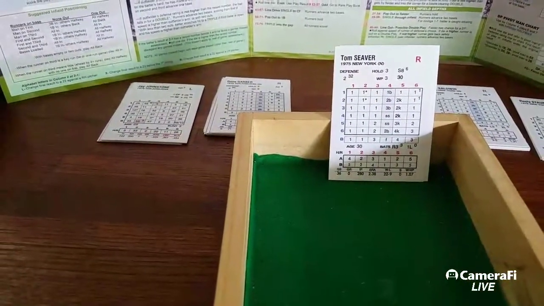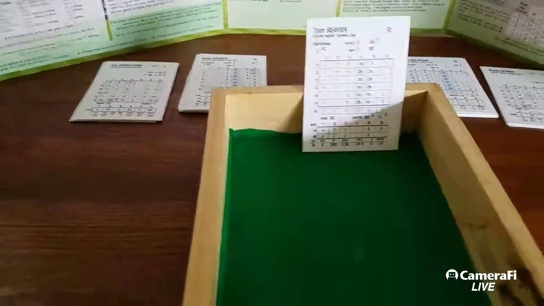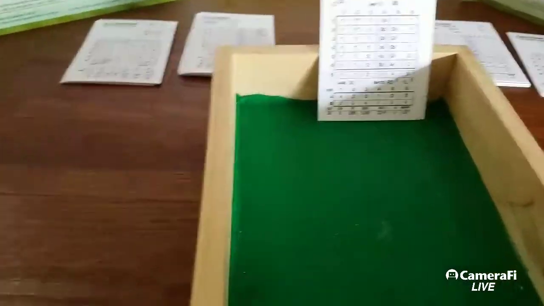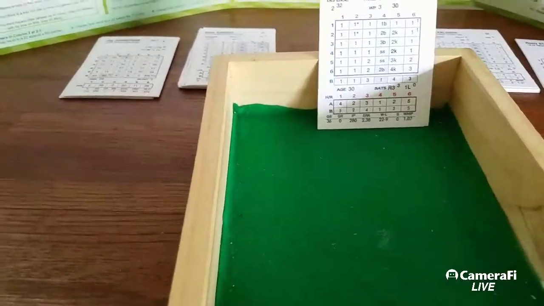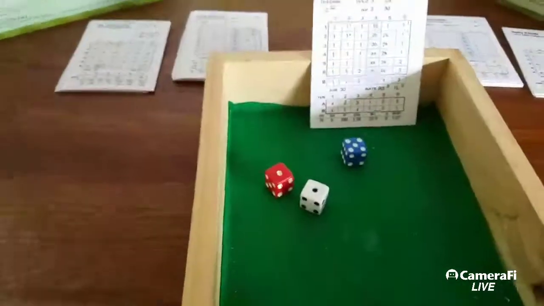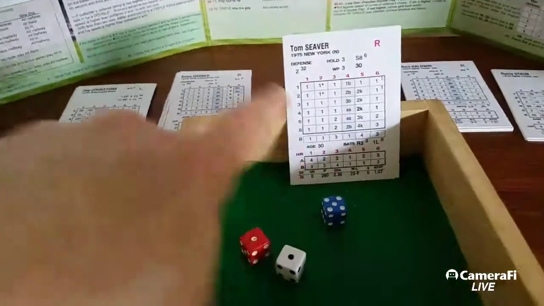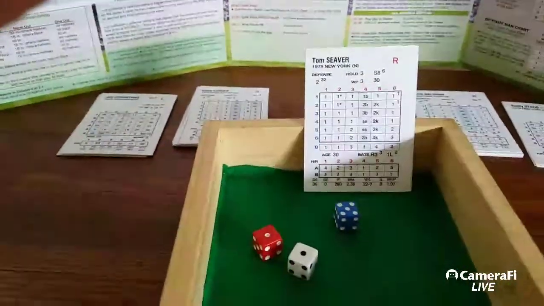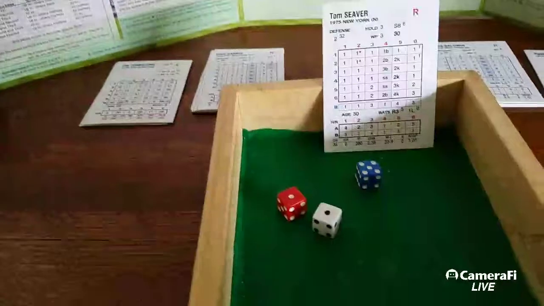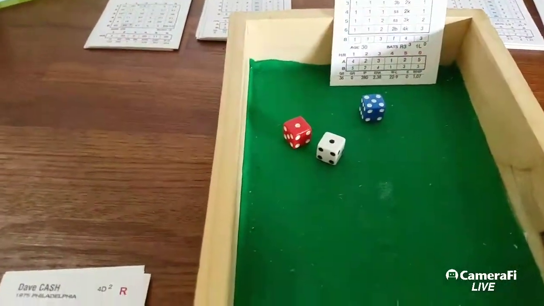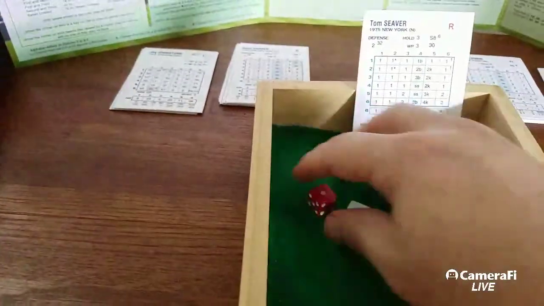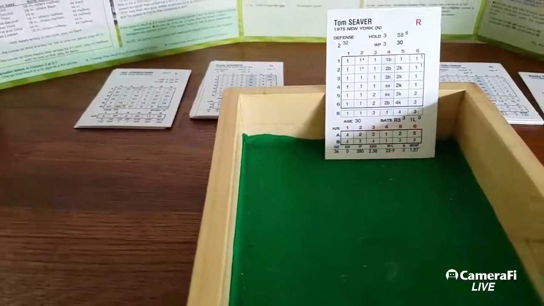So he will steal, and that'll bring up the pitcher, Steve Carlton, and Carlton will go ahead and swing away. And we get a 1-1-5. 1-1 is a 1. 1-5 is a 1. That's a total of 2, which means he will strike out for out number 1. And that brings up the top of the order in Dave Cash with a runner on second and 1 out. Dave Cash.